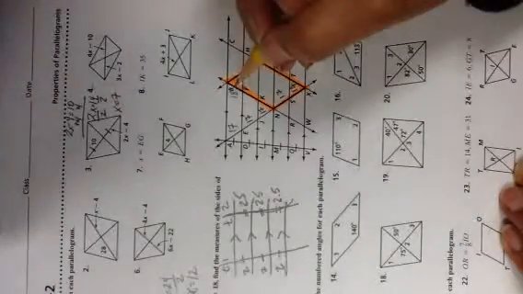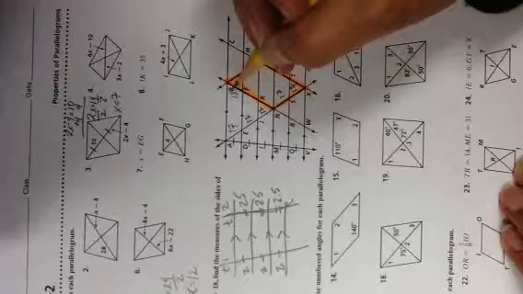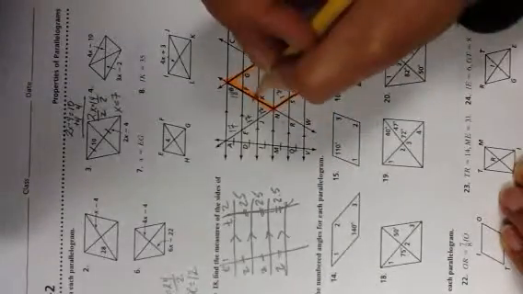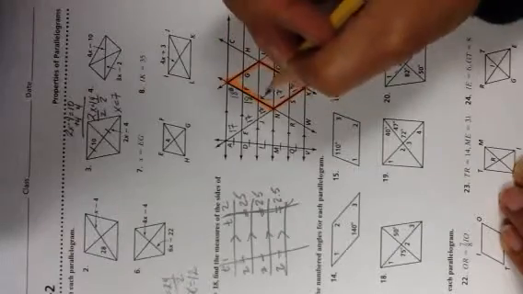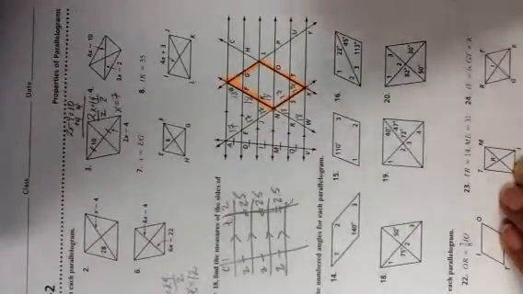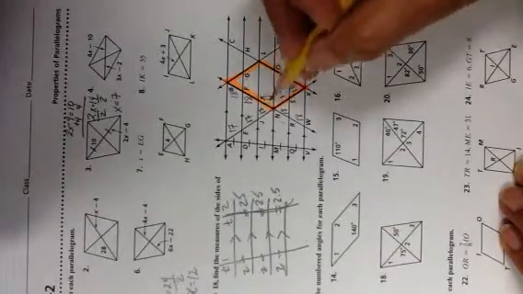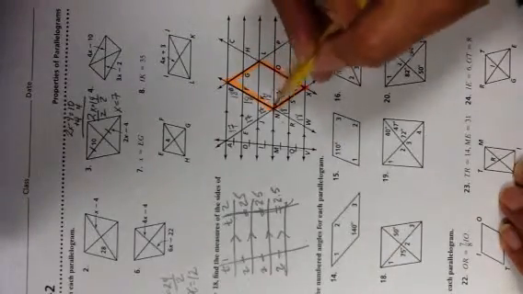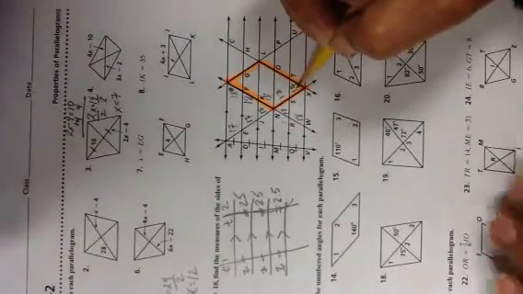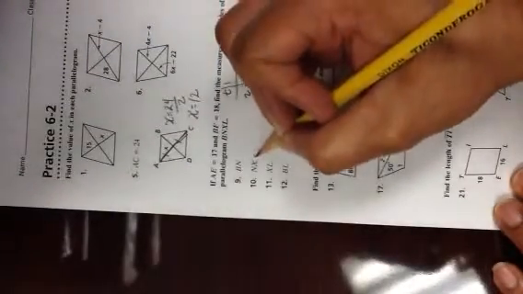And that means that these segments on this transversal must also be congruent. So each of these are 18. Now we've got all the information we would need to figure out the length of the sides. NX is 17 plus 17, so that makes NX 34.